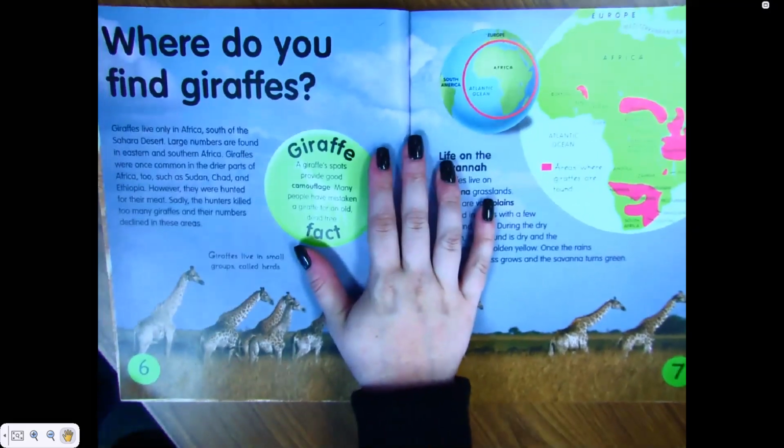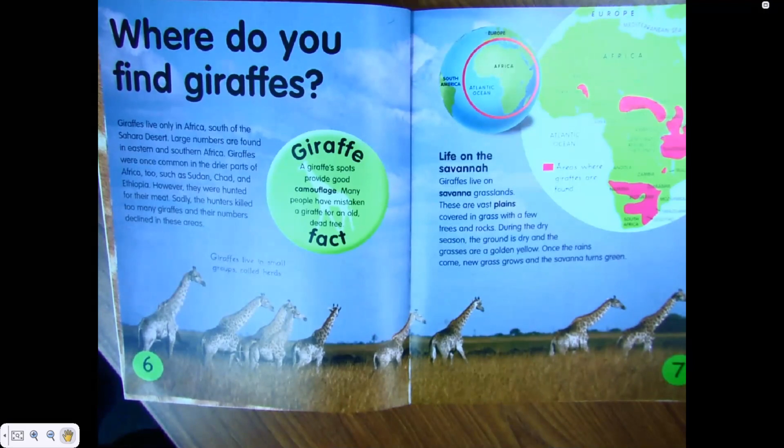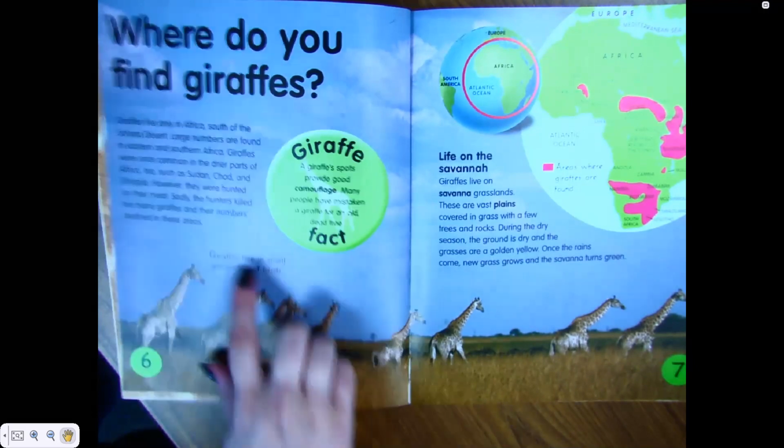Where do you find giraffes? Giraffes live only in Africa, south of the Sahara Desert. Large numbers are found in eastern and southern Africa. Giraffes were once common in the drier parts of Africa too, such as Sudan, Chad, and Ethiopia. However, they were hunted for their meat. Sadly, the hunters killed too many giraffes, and their numbers declined in these areas.